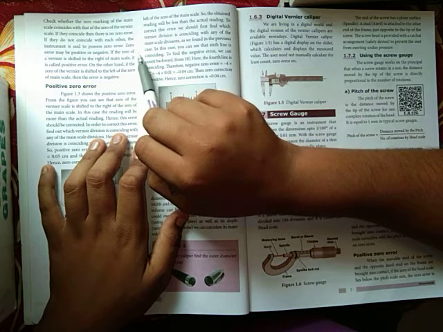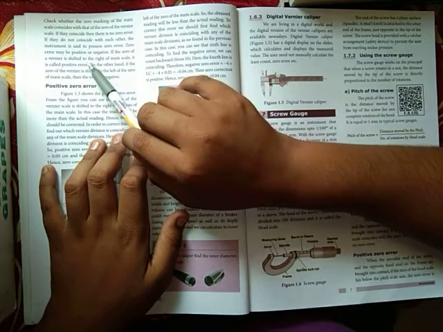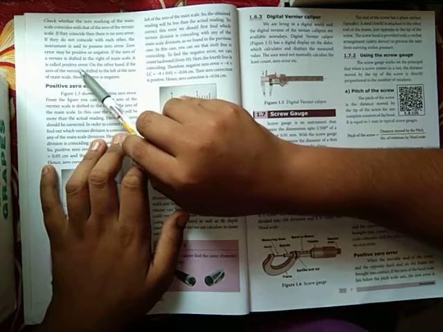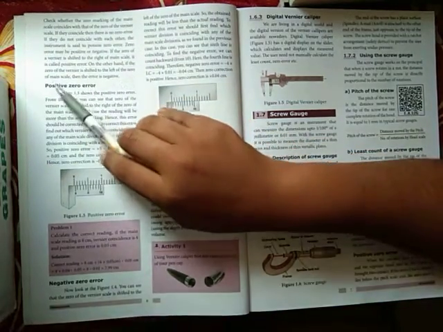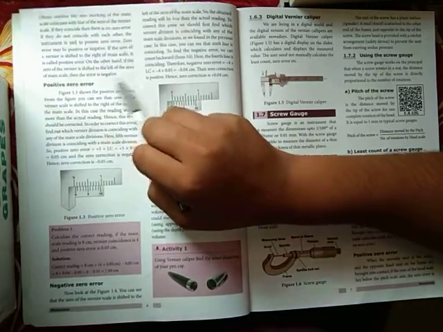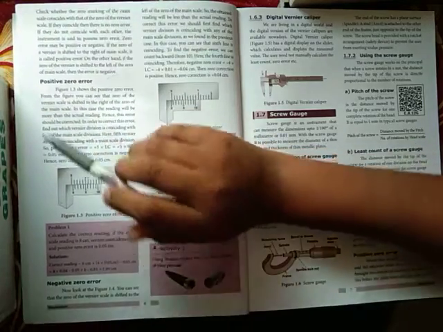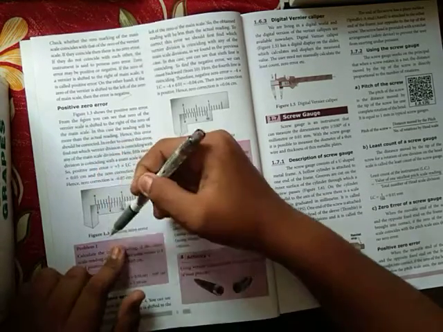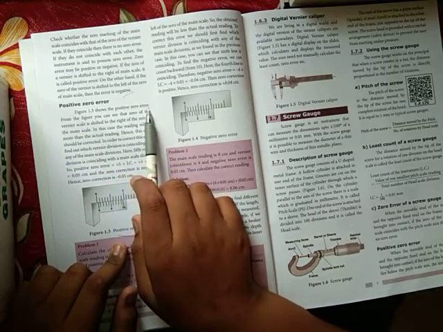Zero error may be positive or negative. If the zero of the vernier is shifted to the right of the zero of the main scale, it is called positive error. On the other hand, if the zero of the vernier is shifted to the left of the zero of the main scale, then the error is negative. Positive zero error. Figure 1.3 shows the positive zero error.